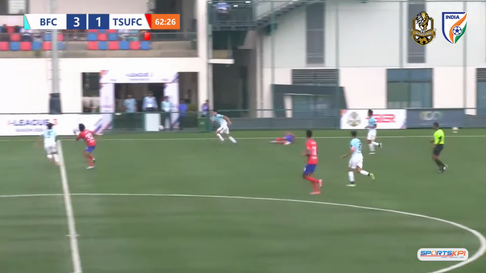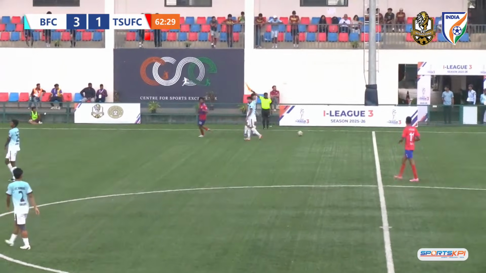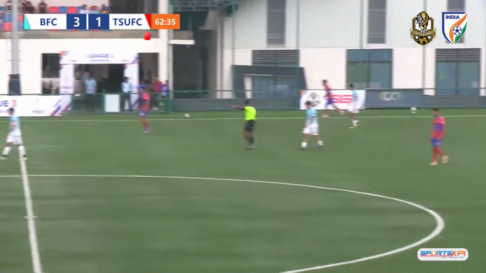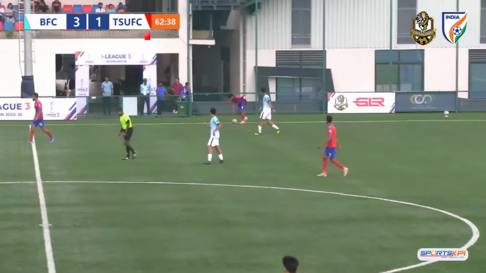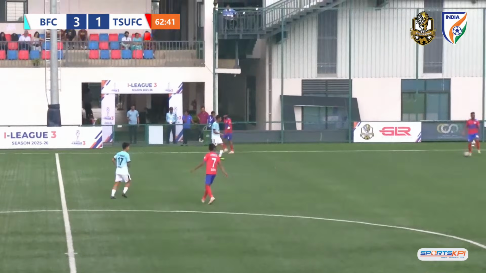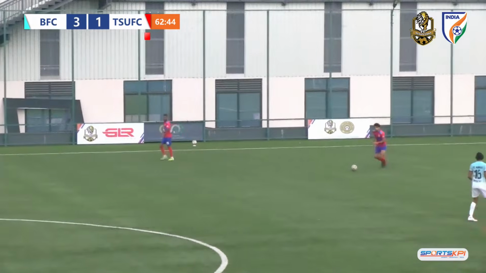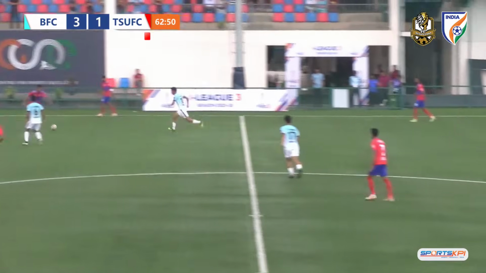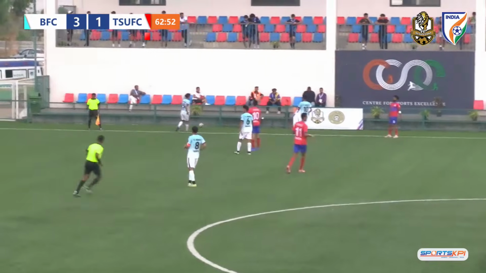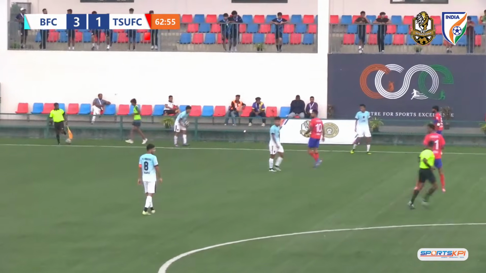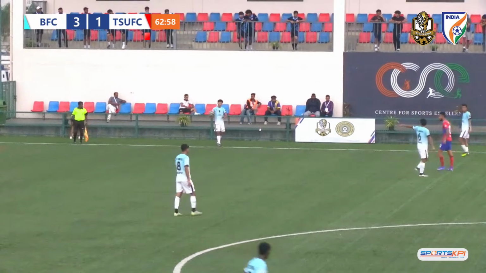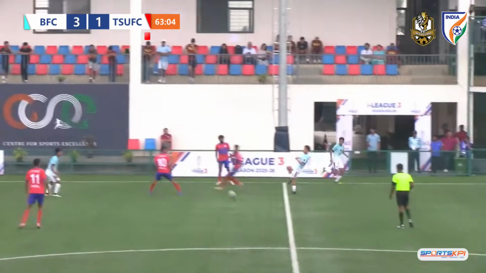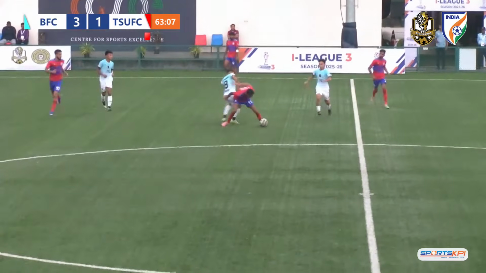Isan Mungba, he's been recently substituted. What a player he is. Today he was instrumental behind those goals. Just breathe.